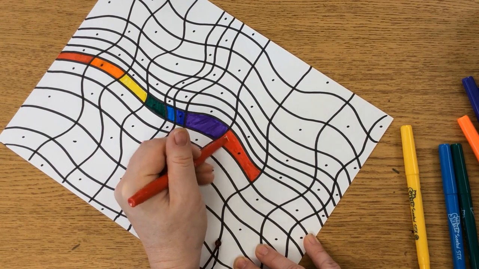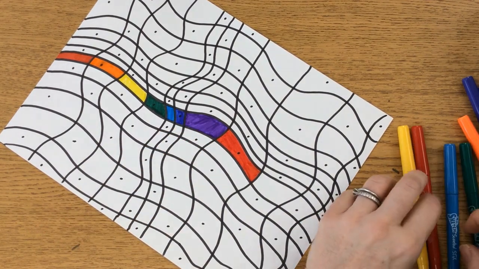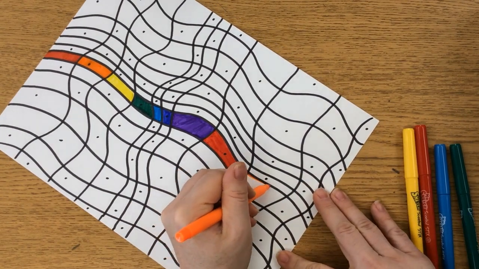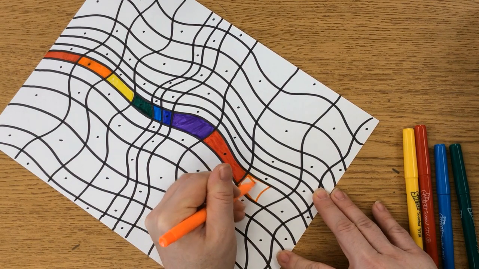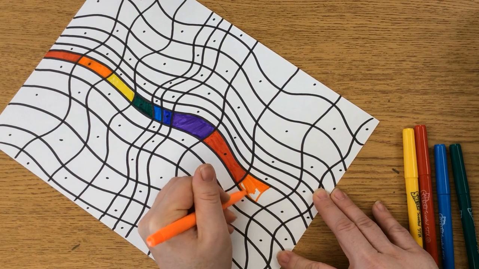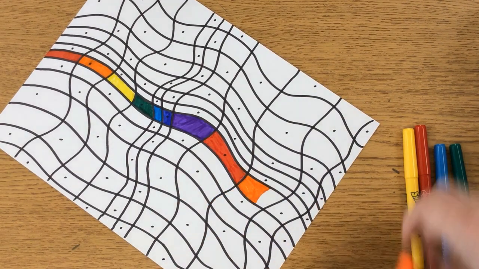As you're using colored pencil, you can also blend and have it come across. With marker, it's a little bit more difficult. But say you wanted to split this one up and you're using colored pencils, you can also do that too, so it looks like it's blending a little bit.